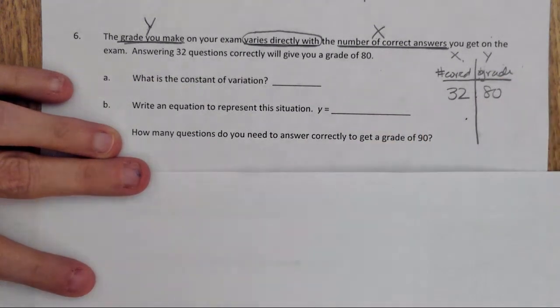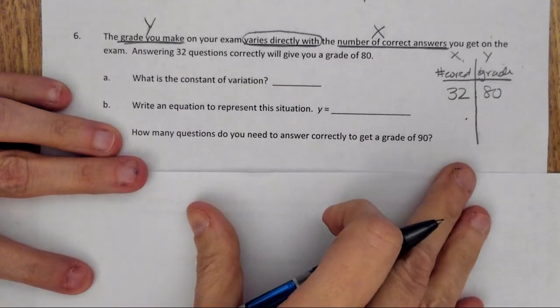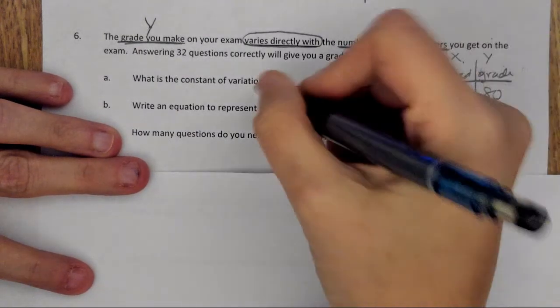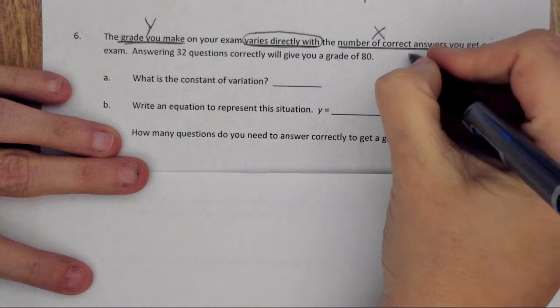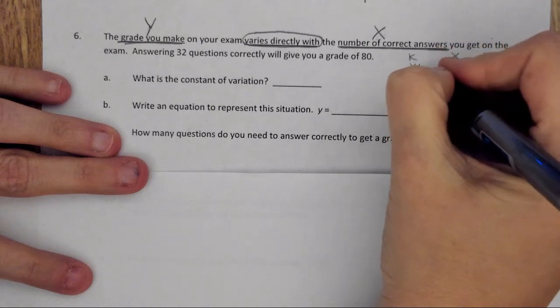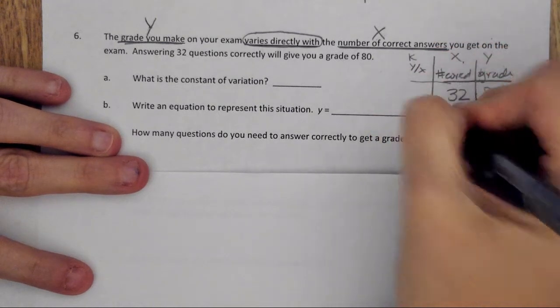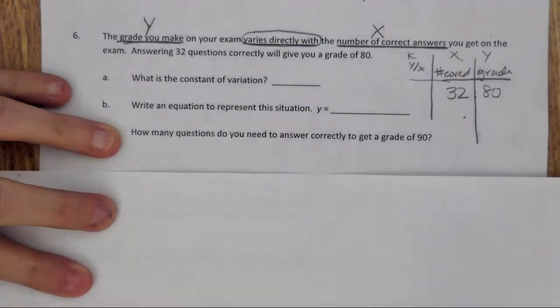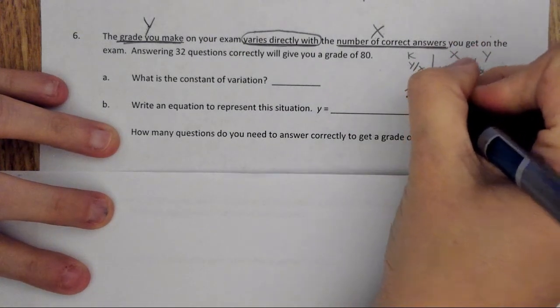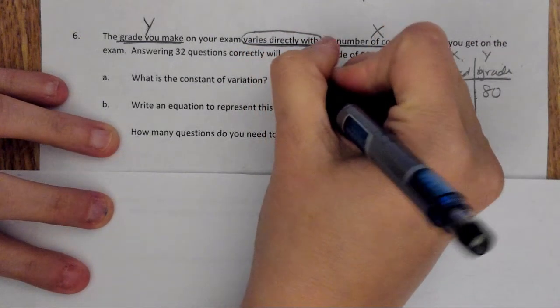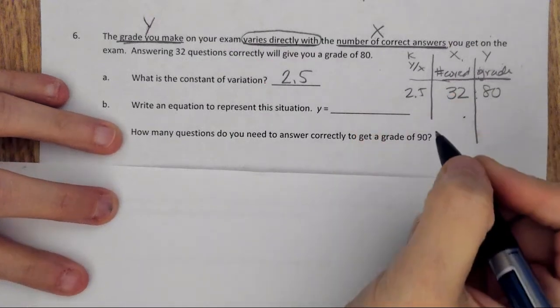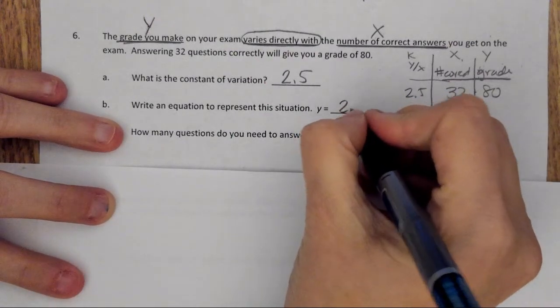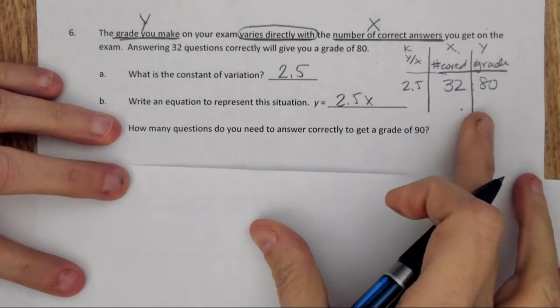Okay, so first of all, they're asking me for the constant of variation, so I have to find k, which is y over x. So I'm going to add that column. I'm going to do 80 divided by 32, and I get 2.5. So my constant of variation is 2.5, which means my equation is y equals 2.5x.